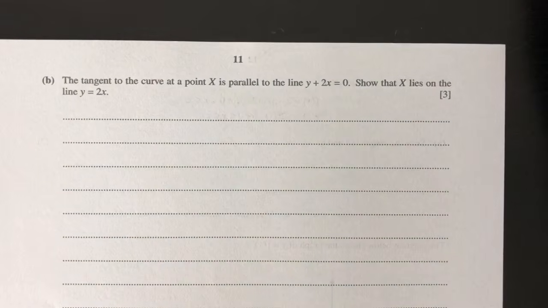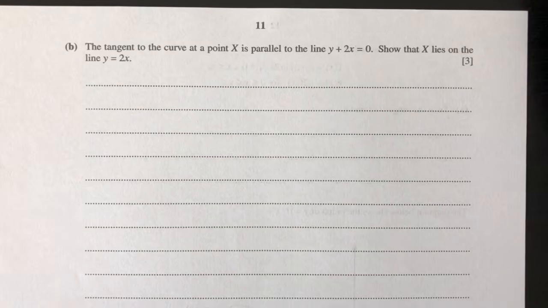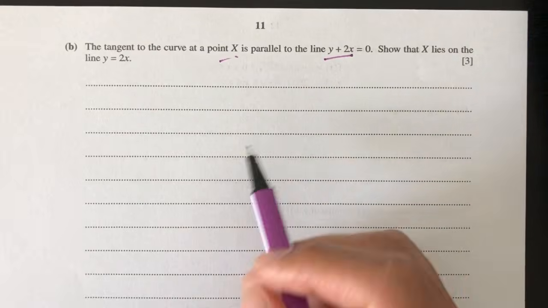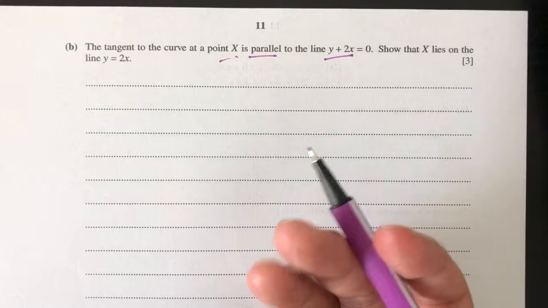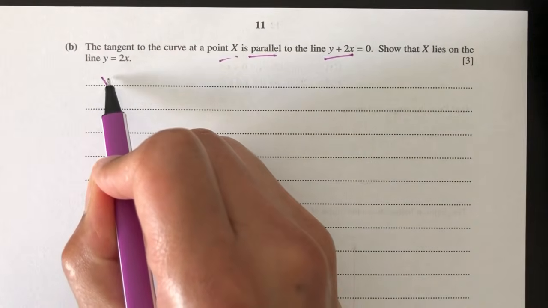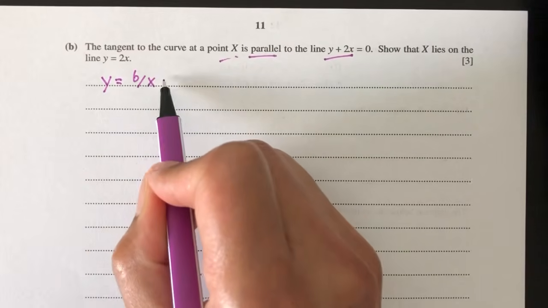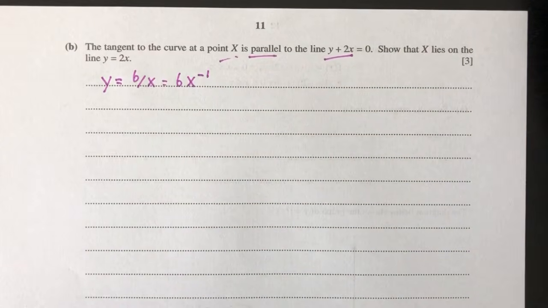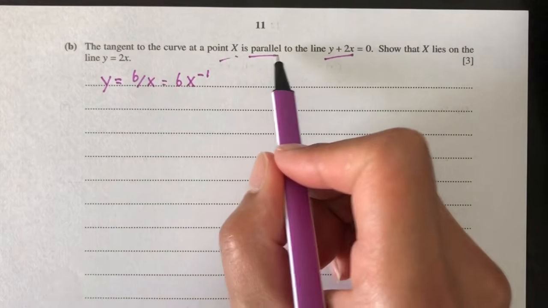Let's see what we have. It says the tangent to the curve at a point x is parallel to the line of this. So when something is parallel to a line, they have the same gradient. So we know the curve has equation y equal to 6 over x, which is 6 times x power minus 1. Right. Now the main point here is that the tangent to the curve is parallel.